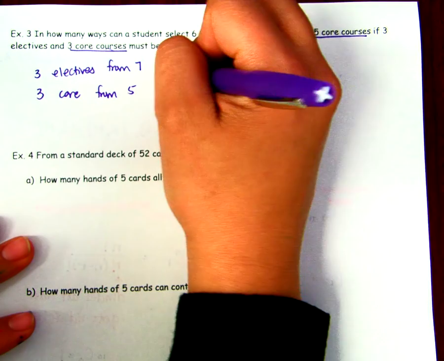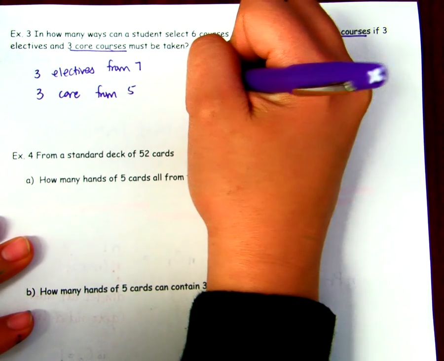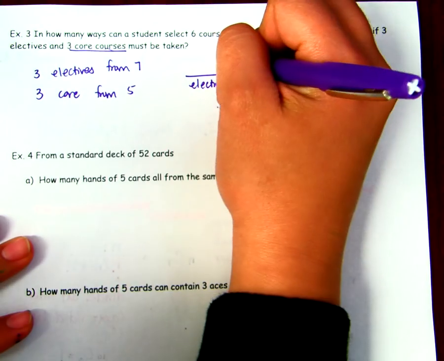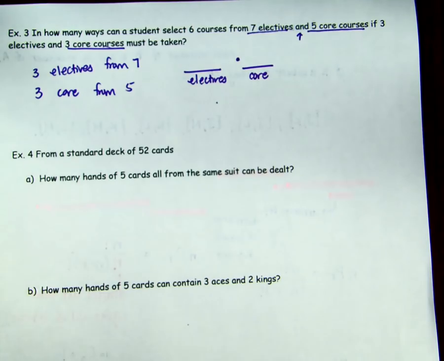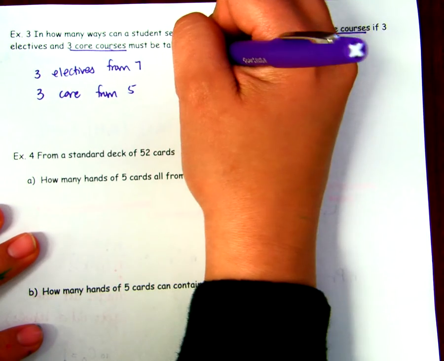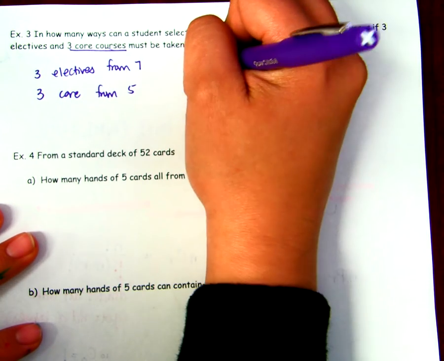So the first thing we're going to do is we're going to talk about, well, I need to choose some electives, and I also need to select some core courses. The number of ways in which I can select electives would be, out of the 7, I'm going to choose 3 of them.